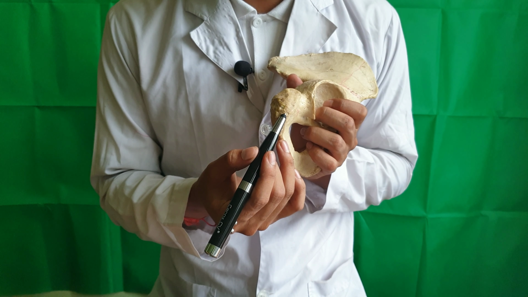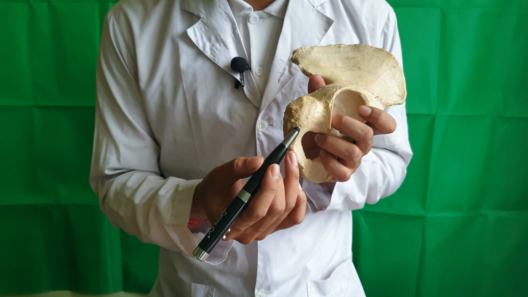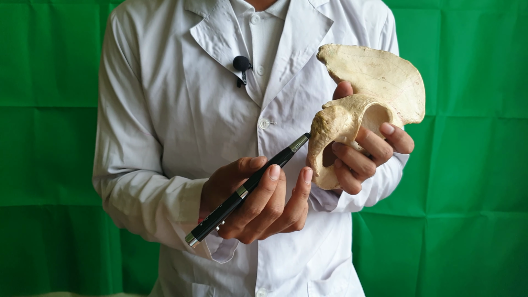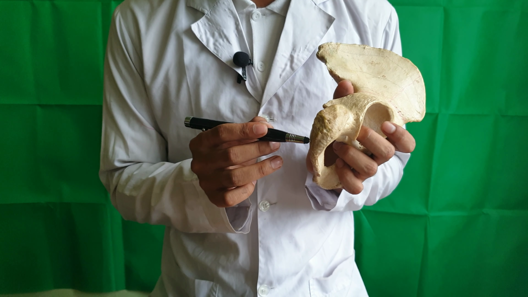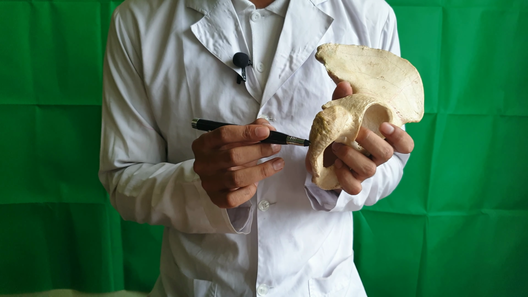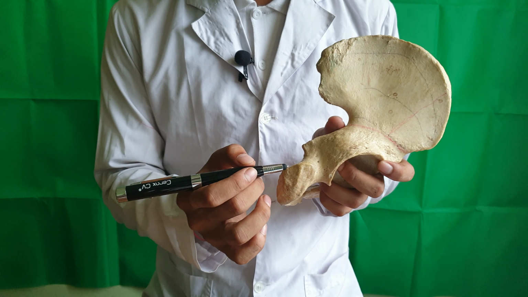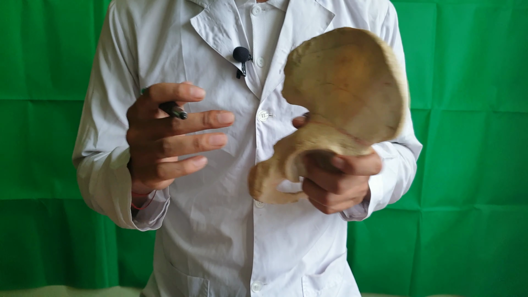From the lateral area arises the adductor magnus, and the medial part of the lower area is covered by fibroadipose tissue, which contains the ischial bursa of the gluteus maximus, and which supports the body during the sitting position. And the sharp margin of the ischial tuberosity gives attachment to the sacrotuberous ligament. Here is the sharp margin which gives attachment to the sacrotuberous ligament.